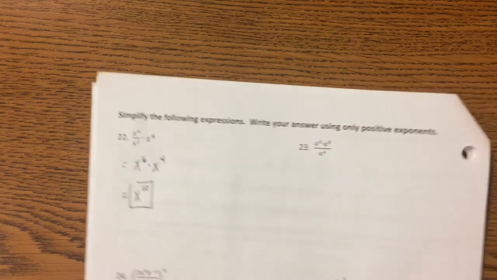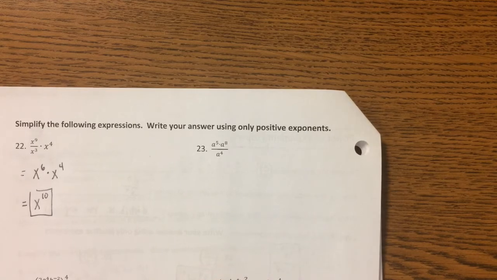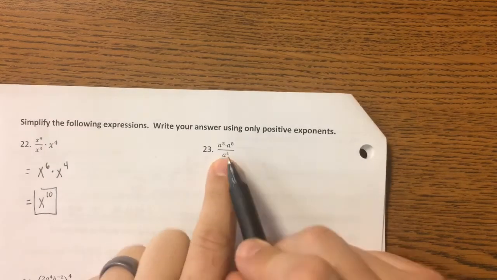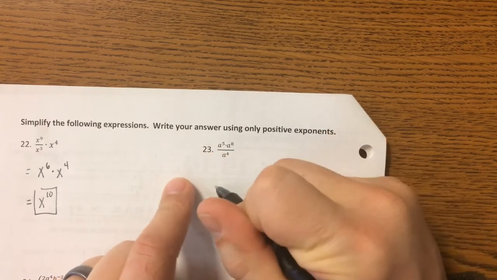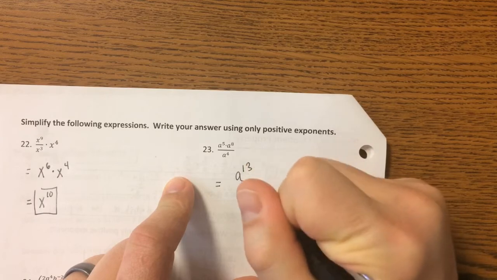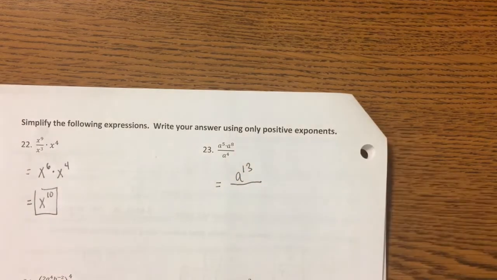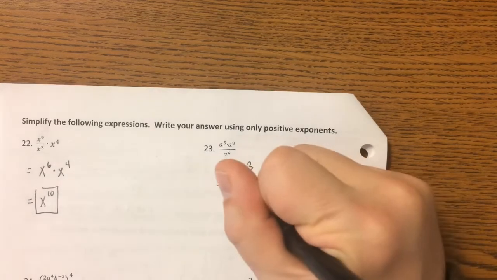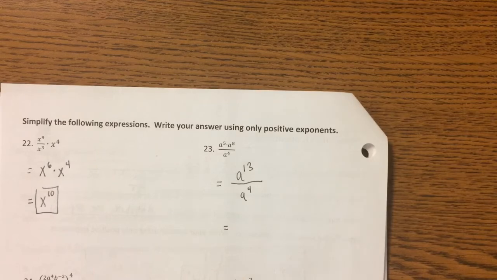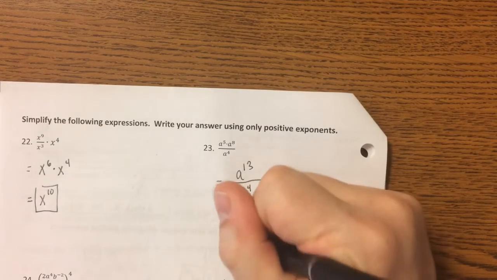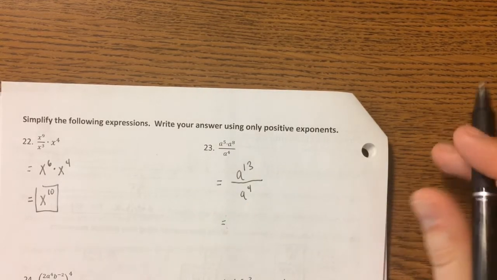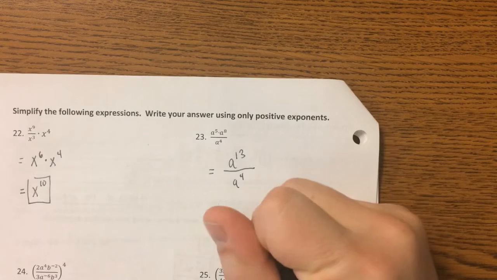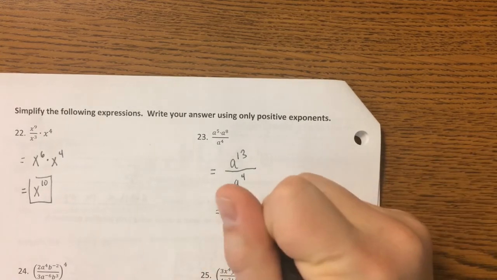Number 23. First, let's simplify that numerator. What is a to the 5th times a to the 8th? A to the 13th. You really got to pay attention to these properties, right? You get a to the 13th over a to the 4th. So when I'm dividing, what do I do with the exponents? Subtract them. Okay, so a to the 13th divided by a to the 4th is what? A to the 9th. Yep.